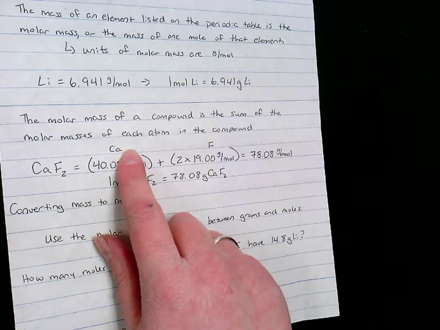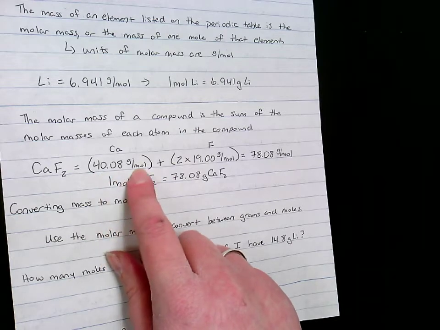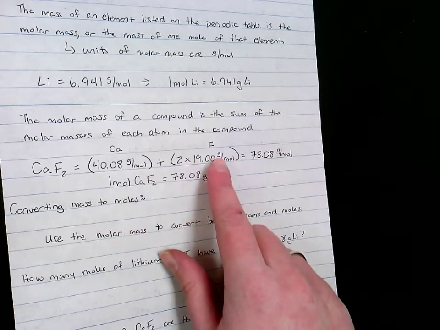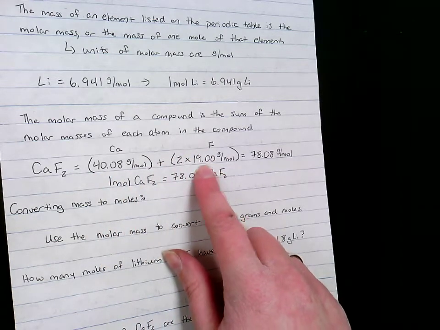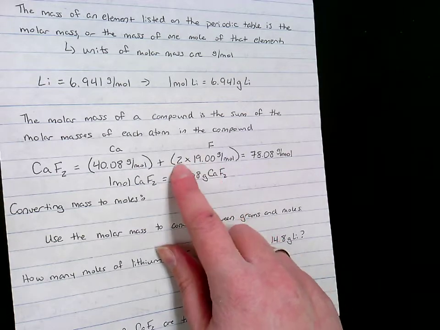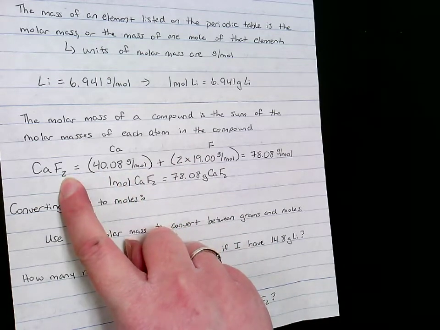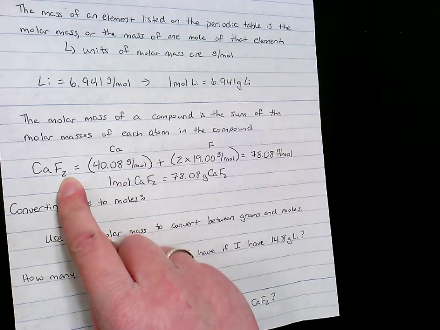On my periodic table, I found that calcium had a molar mass of 40.08 grams per mole, and fluorine had a molar mass of 19.00 grams per mole. Now I'm going to multiply that by 2 to represent the 2 atoms of fluorine from my formula.